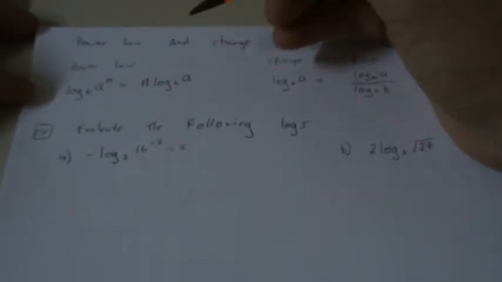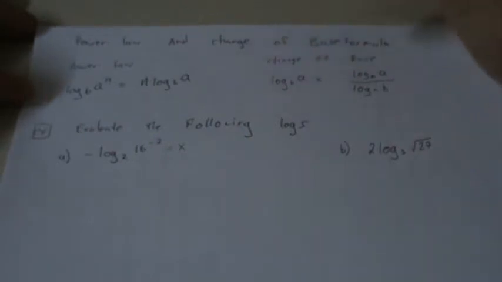It states that if I have a logarithm and the argument of the logarithm is raised to a power, I can actually take that and move it into the front of the logarithm and place a multiplication symbol there. Okay, I'll prove why this is true in class.